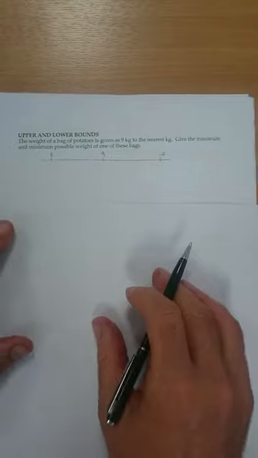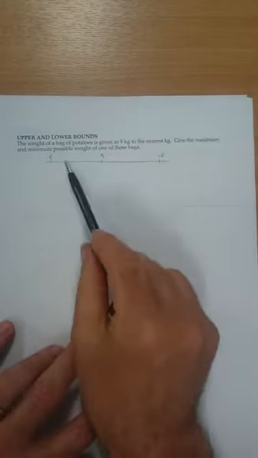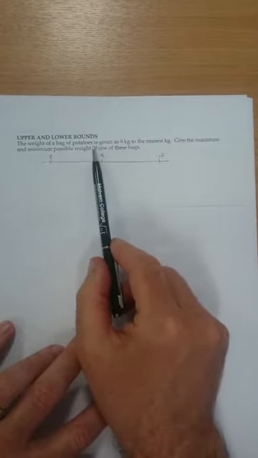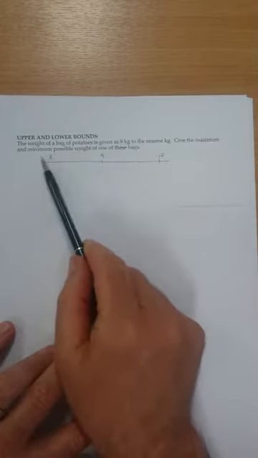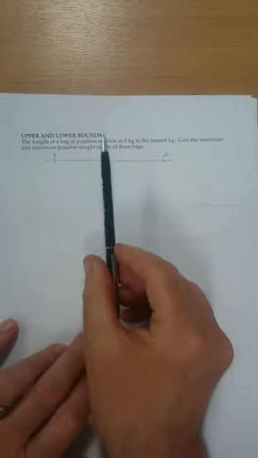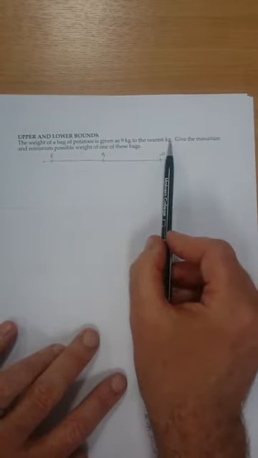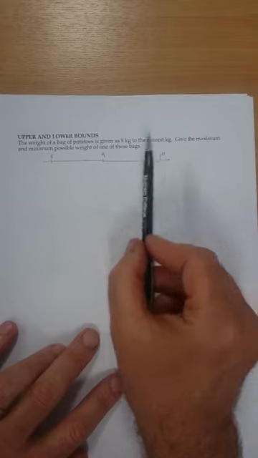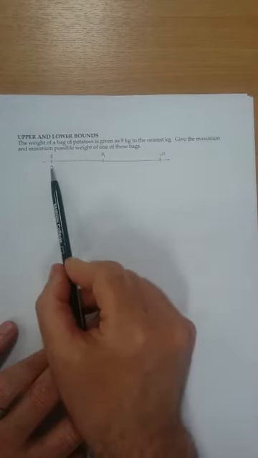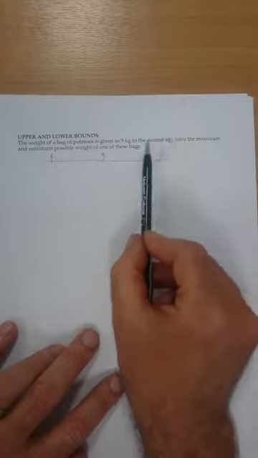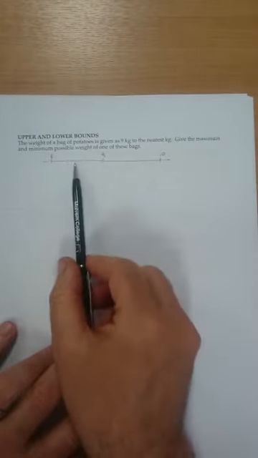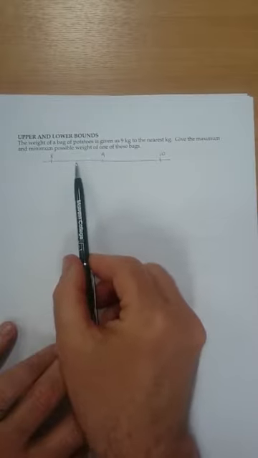Upper and lower bounds. So this is the reverse of rounding. This is saying after it has been rounded, the weight of this sack of potatoes is 9 kilograms. What's the smallest and the biggest it could have been before it was rounded? So if I know it's been rounded to the nearest kilogram, imagine a ruler that's marked out only in kilograms. So it would offer you the choices of 8 or 9 or 10 because it's only marked to the nearest whole kilogram. Where would you have stopped rounding to the 8 and started rounding up to the 9?